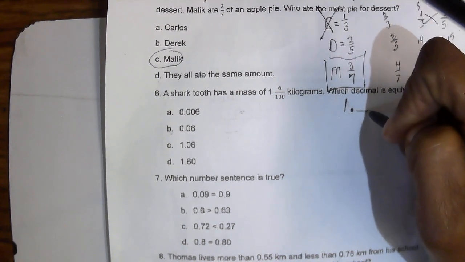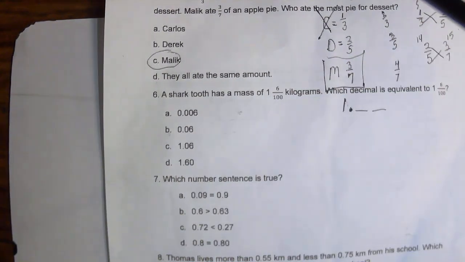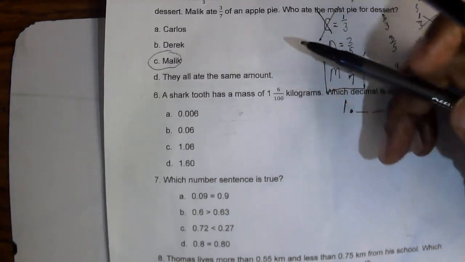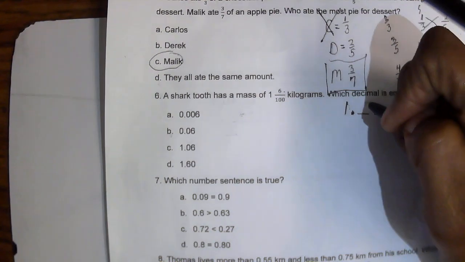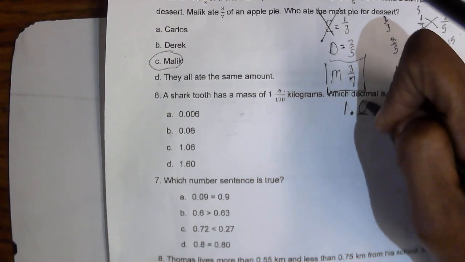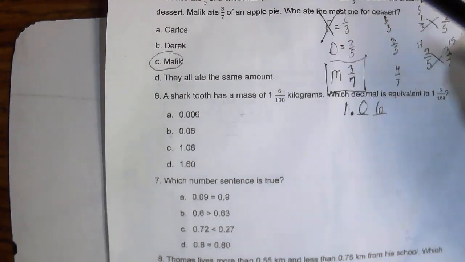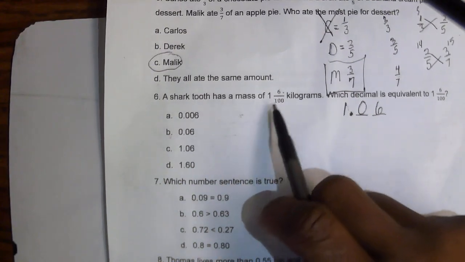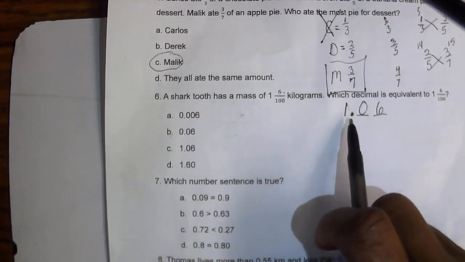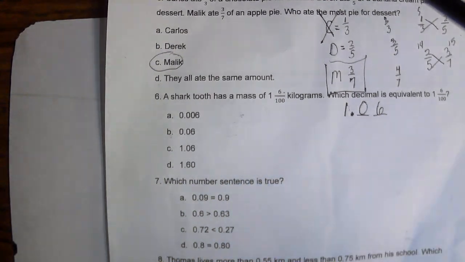Now hundreds is 2 places past the decimal, but the only digit here is 6. So how could I write it where it will still say 6? Okay, and the only way I could do that is I put a 0 here and a 6 there. Now let me read and see if I get 1 in 600. 1 and 600.